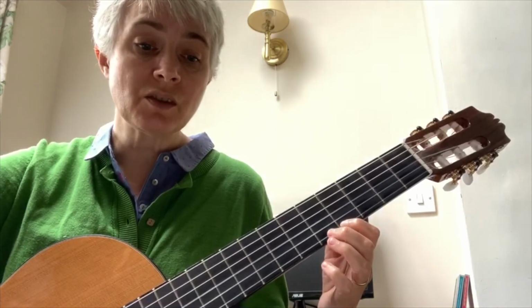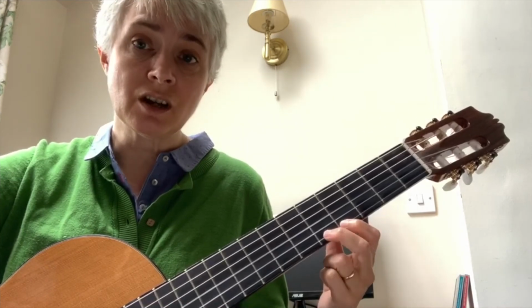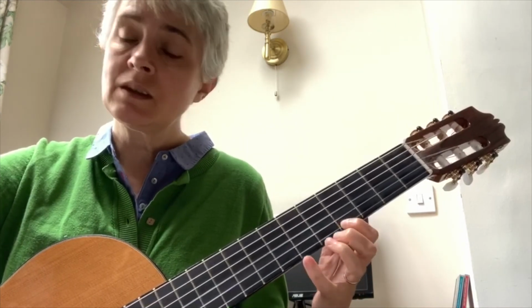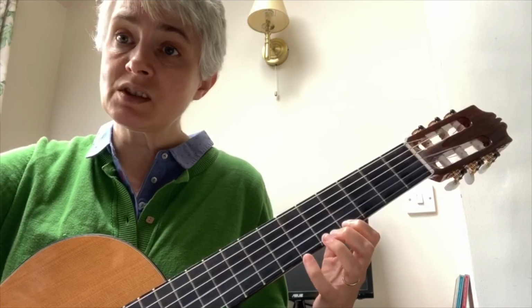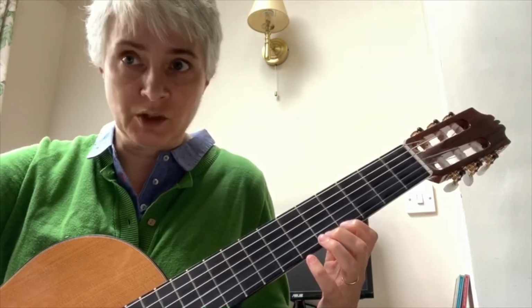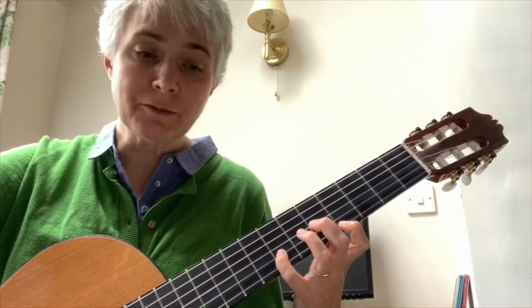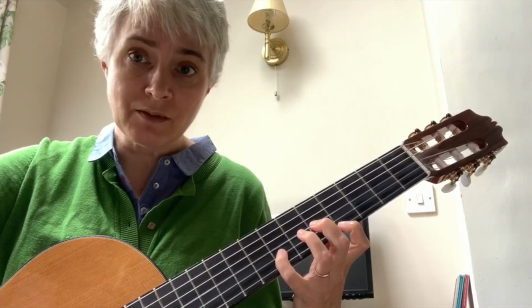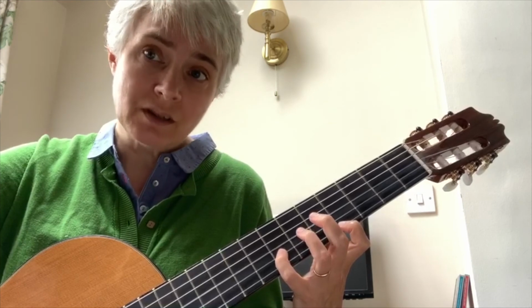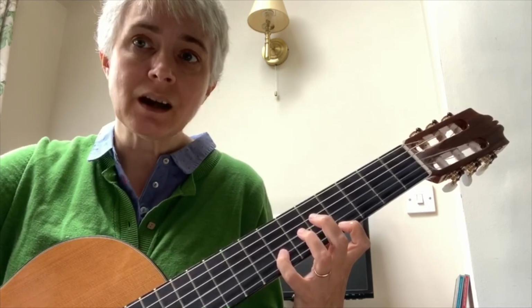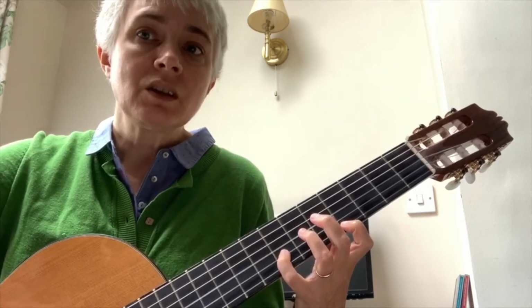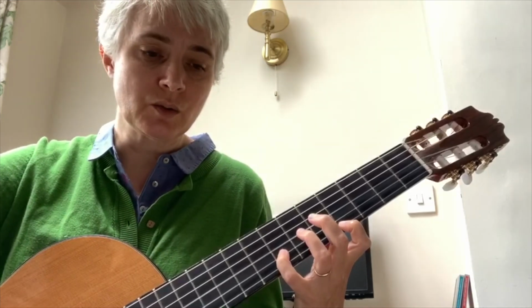So those 3 A, G sharps, I will play those slurs because I can do it faster than I can with separate notes. Stretch my little finger out to fret 7, and by that point I am pulling back, I am slowing down before I get to the last chord.